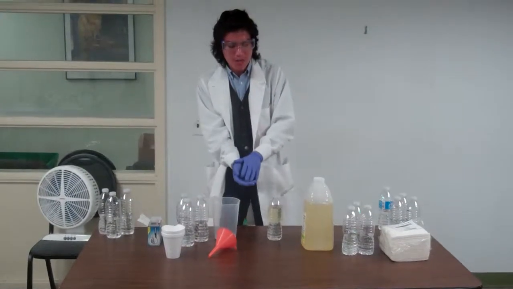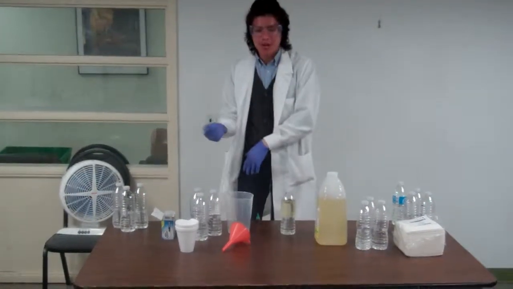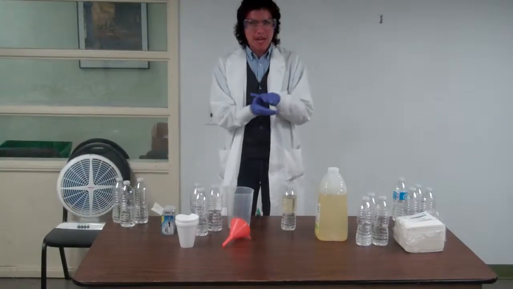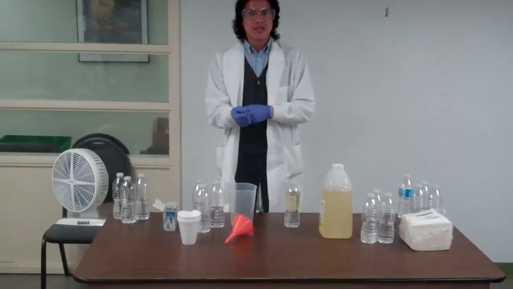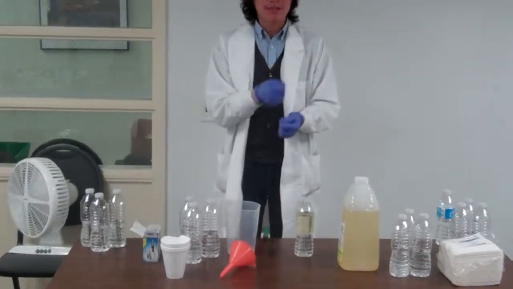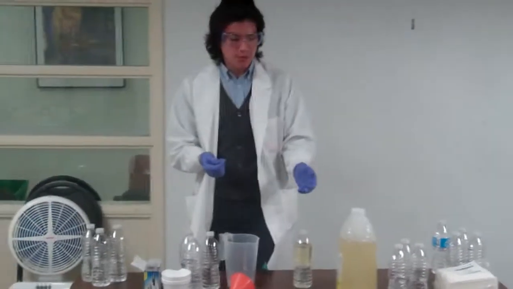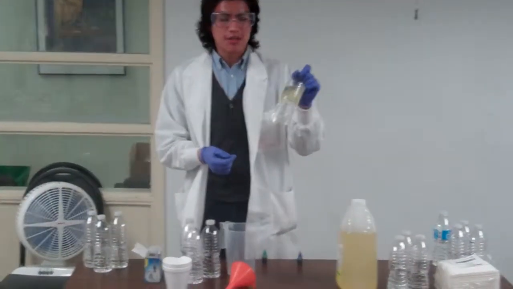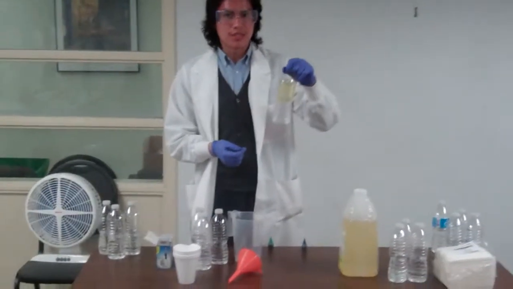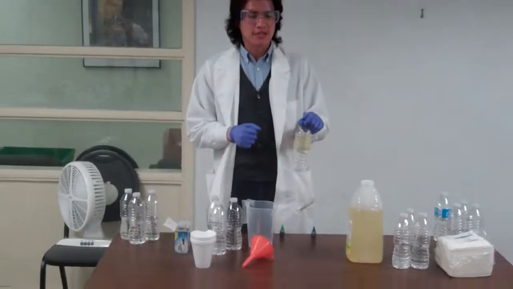Density is the reason why the oil's on top and the water's on bottom, but the real reason why we have two phases as opposed to, let's say, sugar and water, where you have a solution. Here is what's going on here is the interaction between the oil and water. It's a thermodynamic kind of reaction.